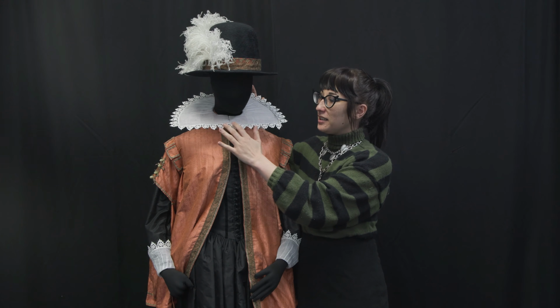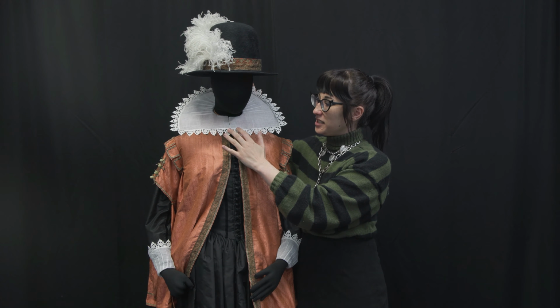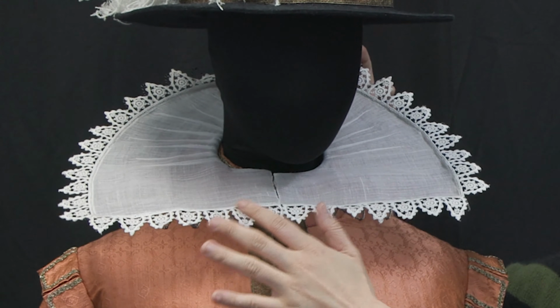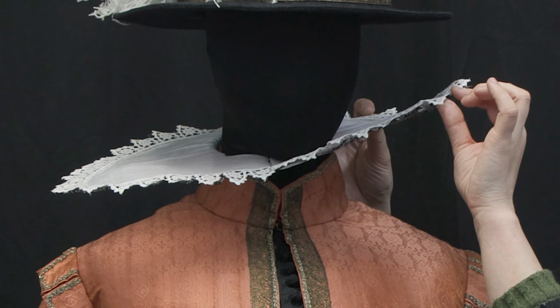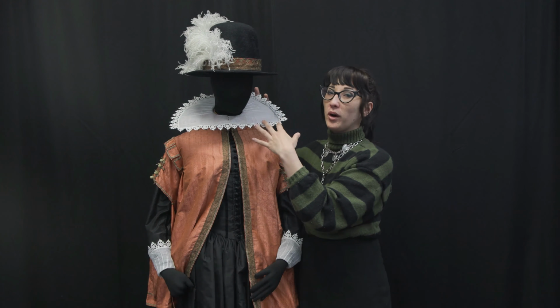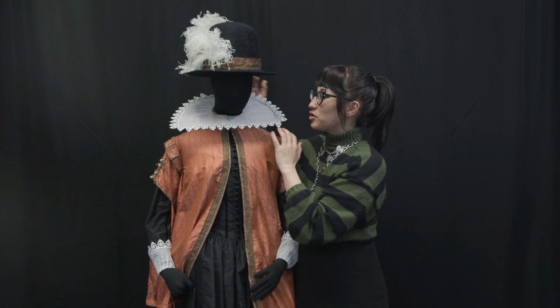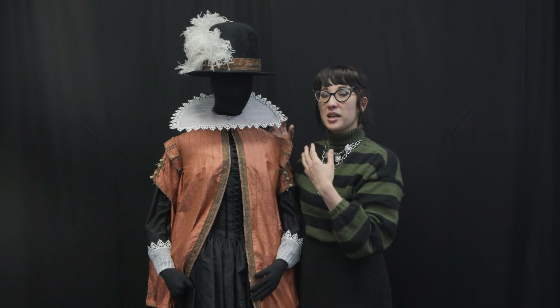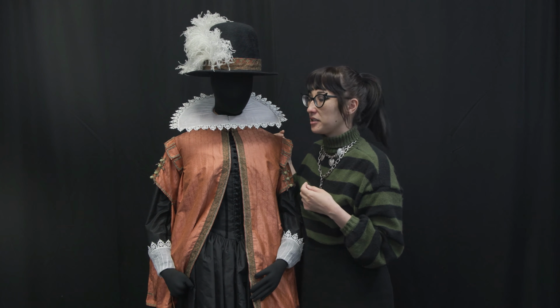It's not exactly very easy to see here, but there is lace and linen on top and a wire frame underneath. And that wire frame helps hold out the shape of the collar that you see here. The extant surviving examples are all made this way, with a wire frame and some type of textile or lace that's placed on top of it.